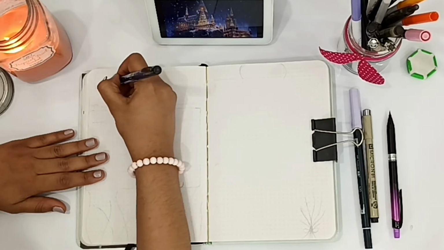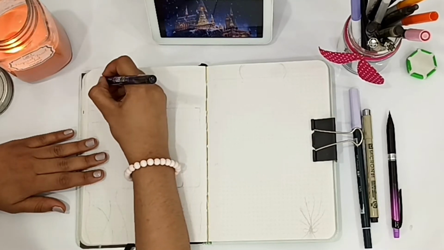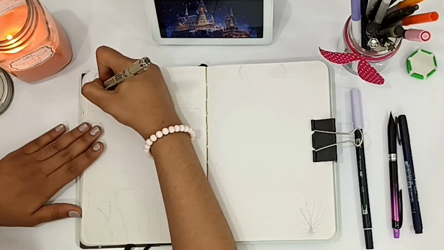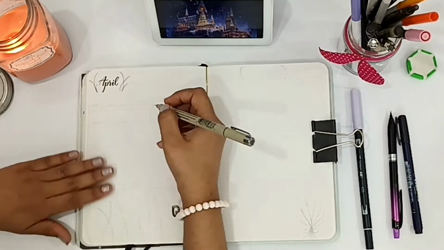Next is the monthly layout. I decorated the title by drawing some lavenders around it and also added lavenders at the bottom of the page.